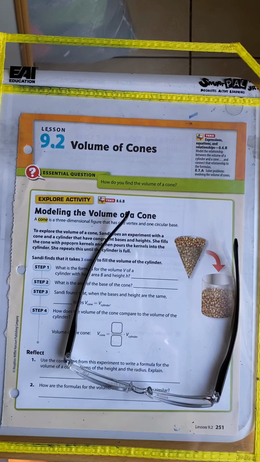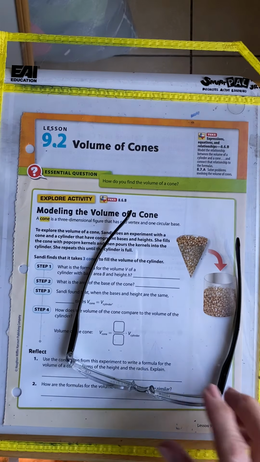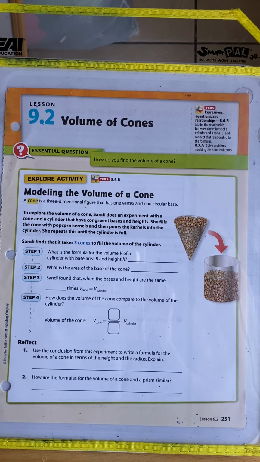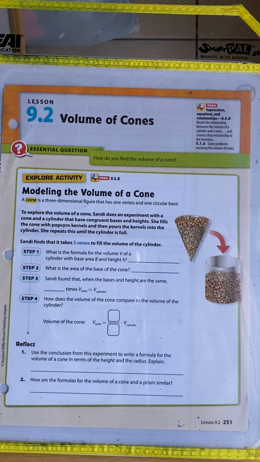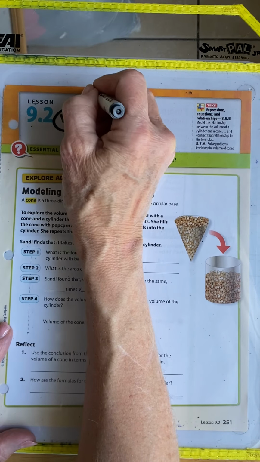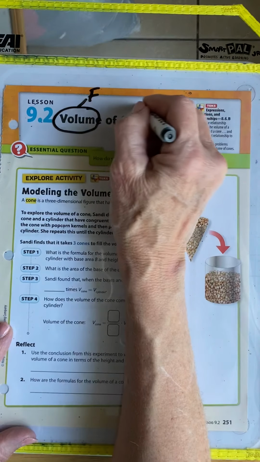So we're going to be doing the next lesson, 9.2, volume of cones. Today's lesson is going to be easy, simply because it's very related to our volume of cylinders that we did last week. So let's check it out. We know the word volume means, we need a formula of a cone.